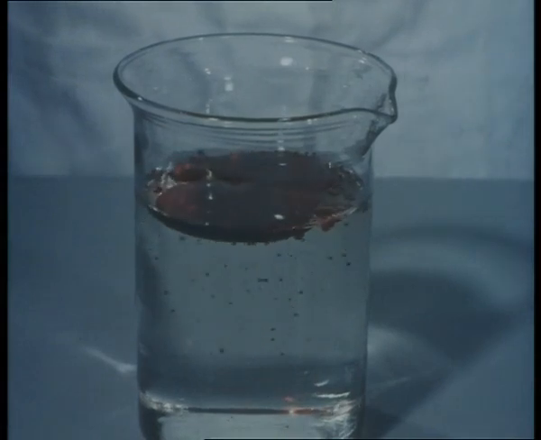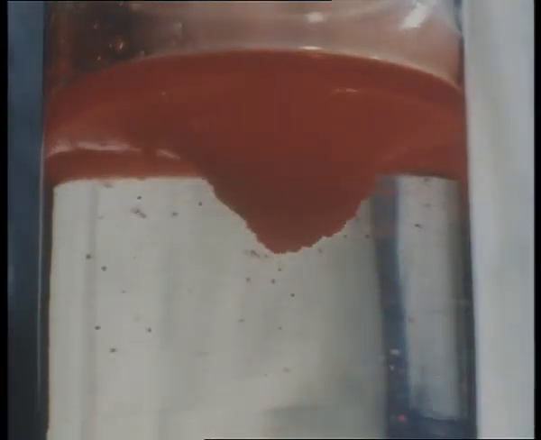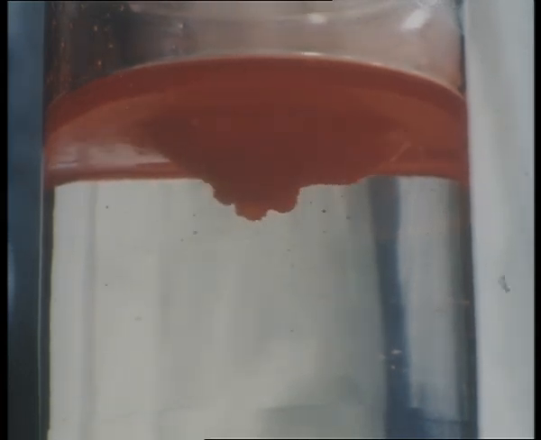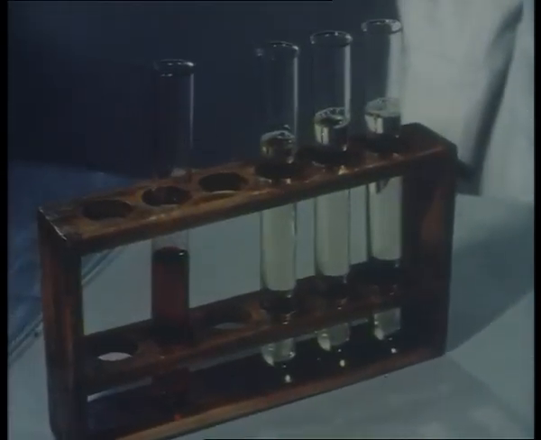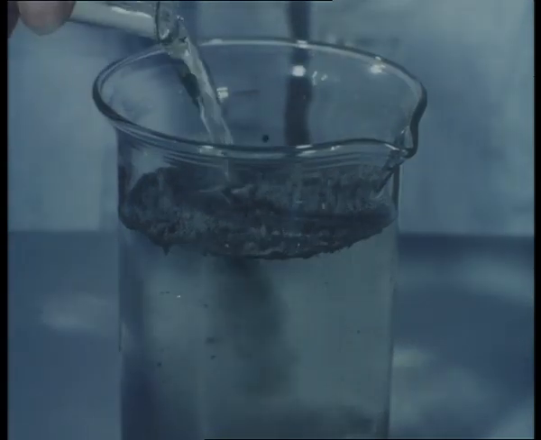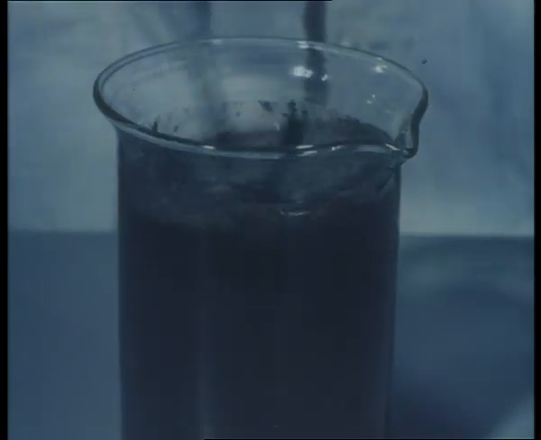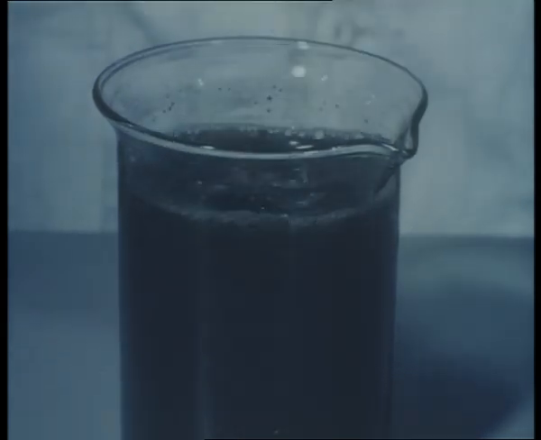Now some oil, stained red to show up better. Agitating the oil does succeed in breaking it up a little, but the drops of oil soon merge together again. The effect of agitation is only temporary. But now, add a detergent. The change is startling. With only a little agitation, the dirt particles are evenly suspended throughout the liquid.